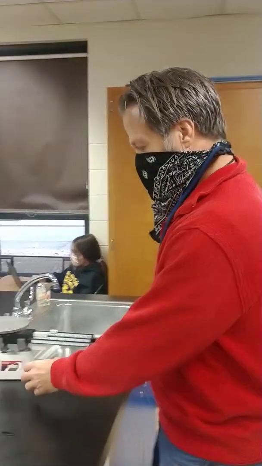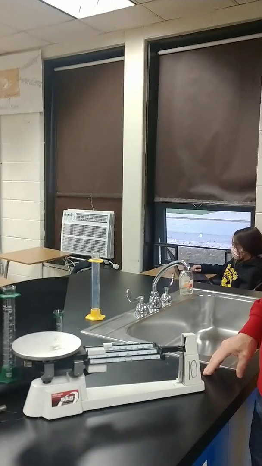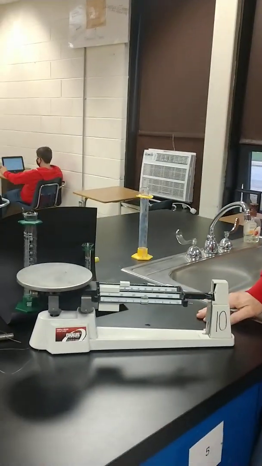Okay, in order to do that, you just need two pieces of information. You need to find the mass of the object and the volume. If you recall, mass is the amount of matter within an object. What you do to find the mass, if you recall, is you're going to use the triple beam balance.